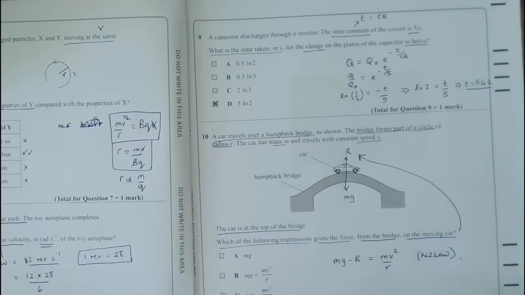So you want to see which of the answers allows us to give the force from the bridge, which is R. So we just need to rearrange the equations. R and mv squared over r can swap sides. If you're good at algebra, you should be able to see that R is equal to mg minus mv squared over r, and that should be one of the answers, and in fact it is answer C.